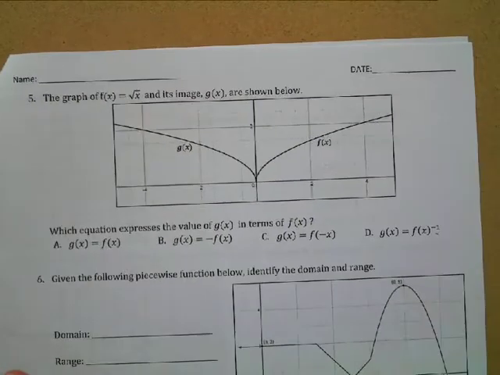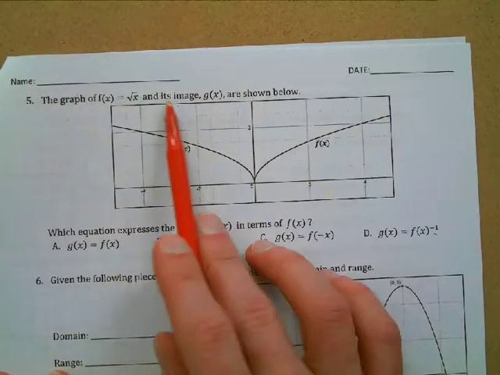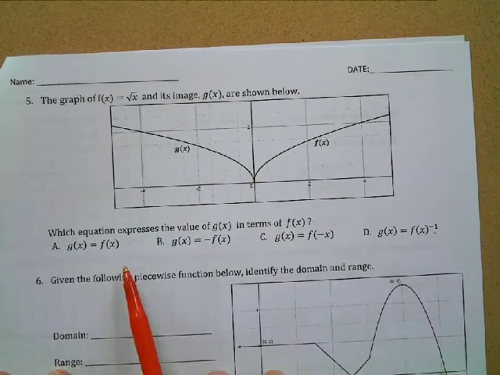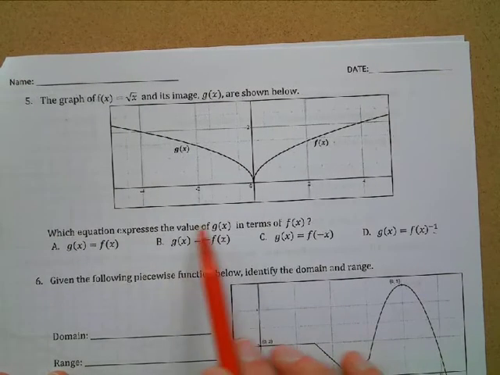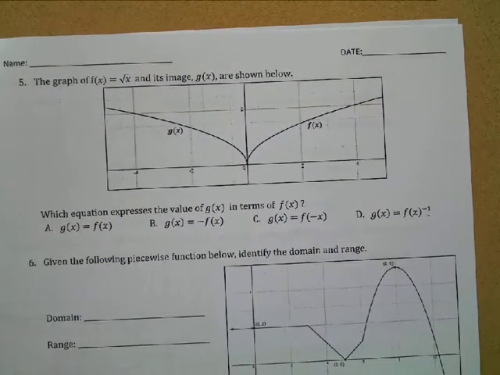Okay. Number 5. The graph of f of x equals the square root of x, and its image, g of x, are shown below. So here's f of x. There's the image of it, g of x. Which equation expresses the value of g of x in terms of f of x? So which one of these gives us this result here? A, B, C, or D?